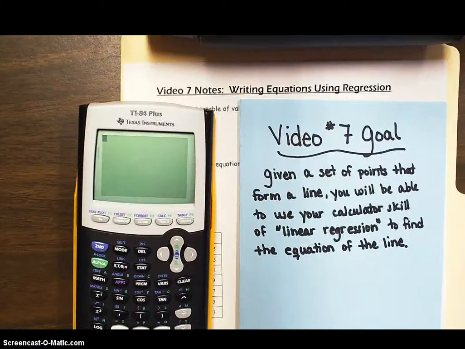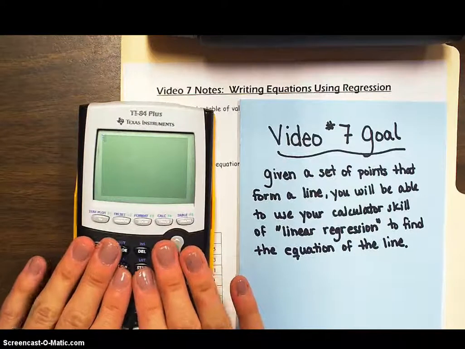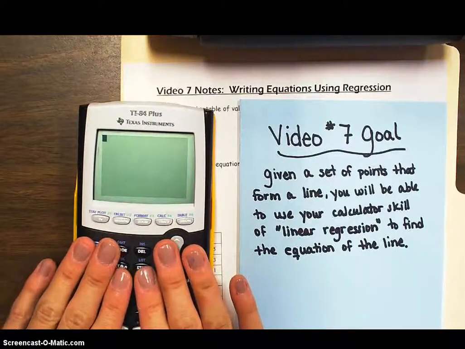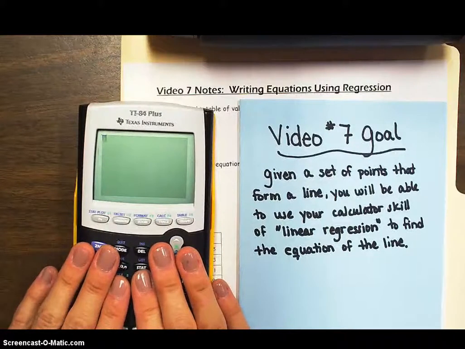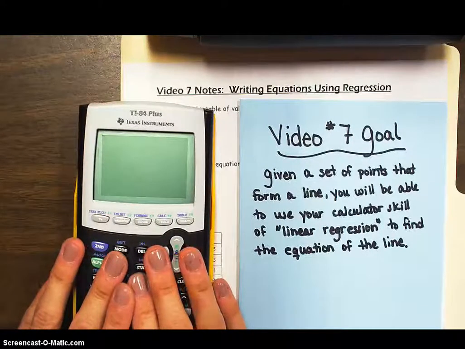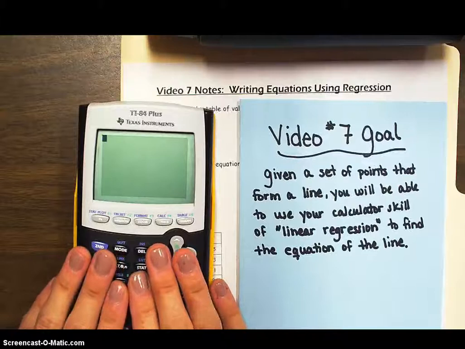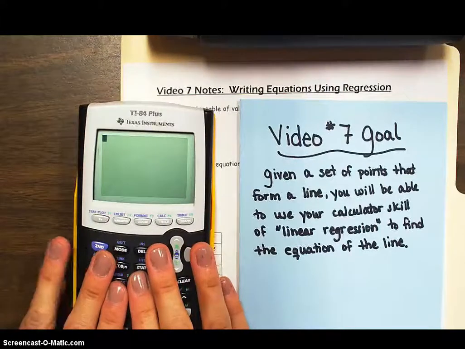All right, folks, in order to do today's lesson, you definitely need your graphing calculator. If you don't have one, you're going to have to stop the video. Make sure you get to a graphing calculator, and then you can watch this video later. If you have your graphing calculator, you are ready and set to go.